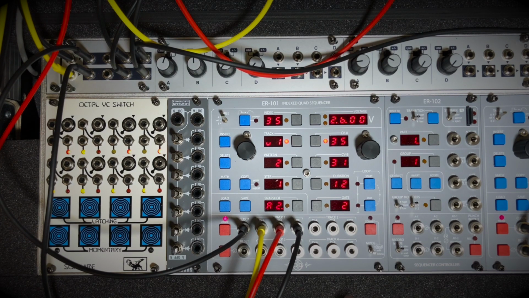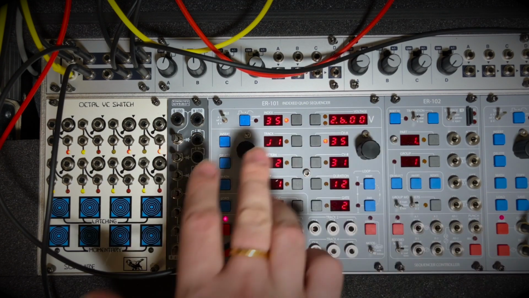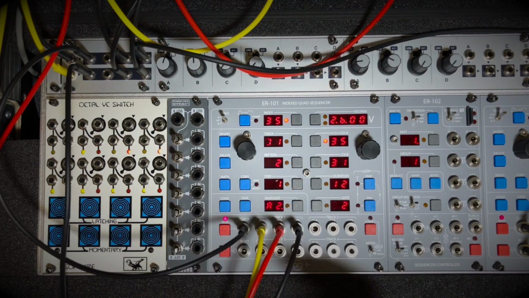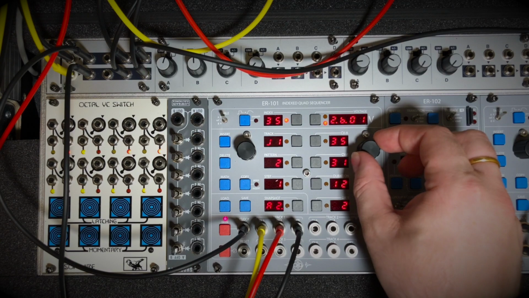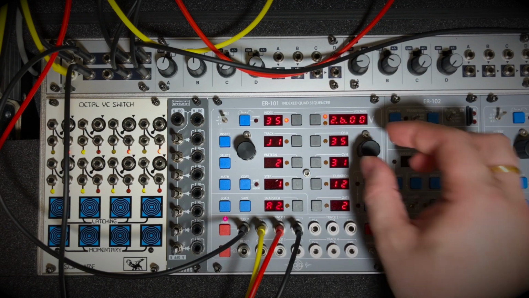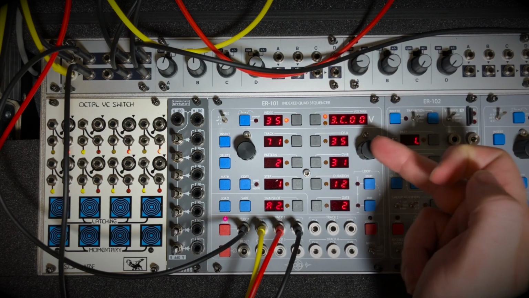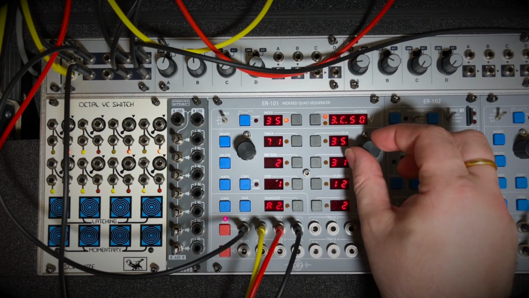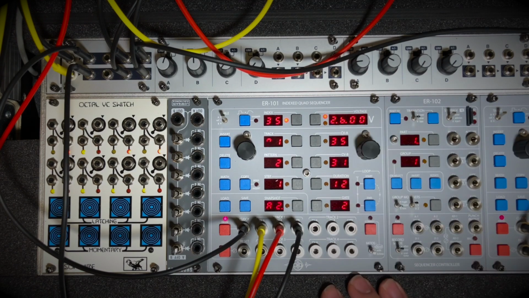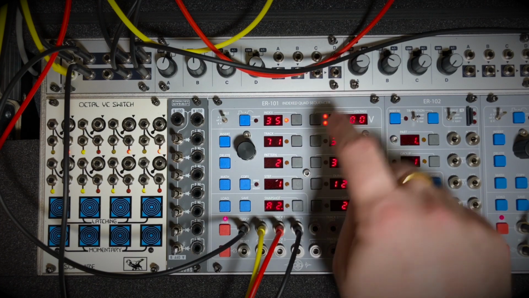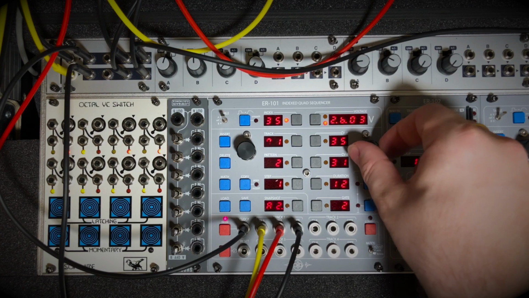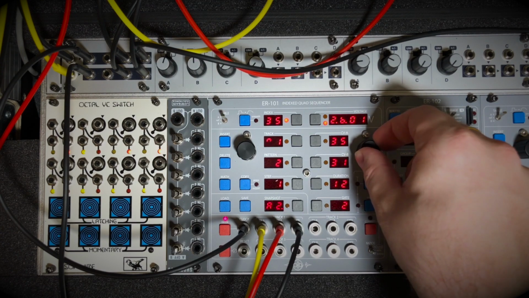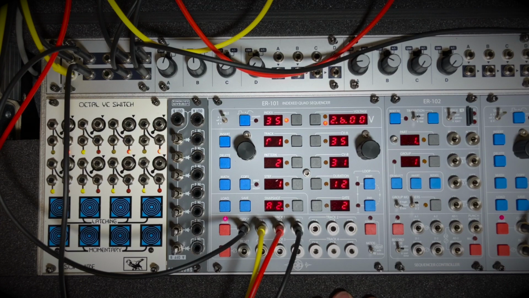In fact, modifying the table is as easy as hitting that button, that mystery button we haven't pressed yet, and now we can go through the indices, pick number 35, and modify it. So now 35 isn't a B anymore, now it's a C or a C sharp. And if you are in this mode, you can change it in small increments.